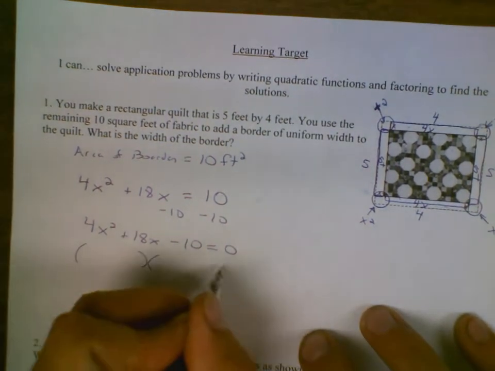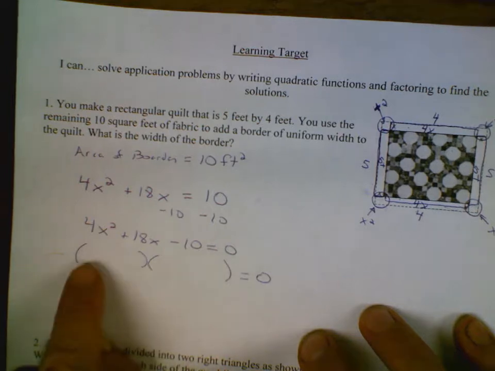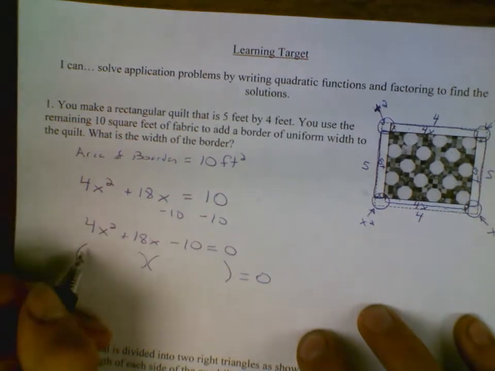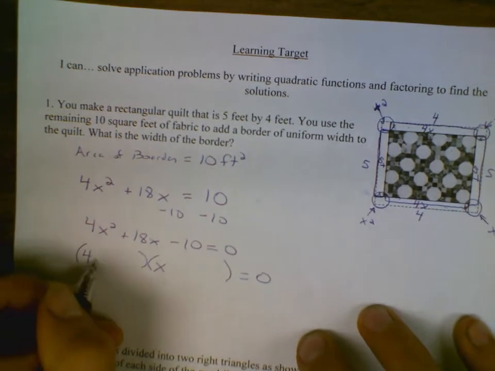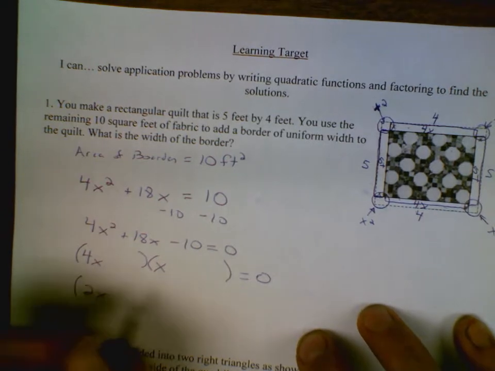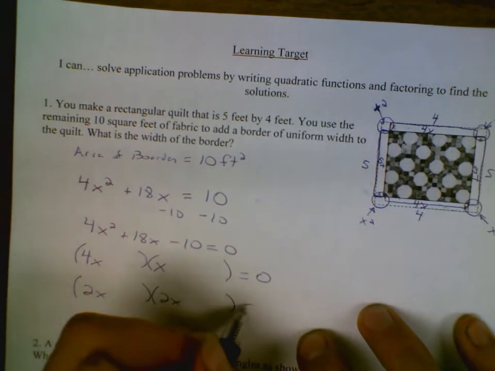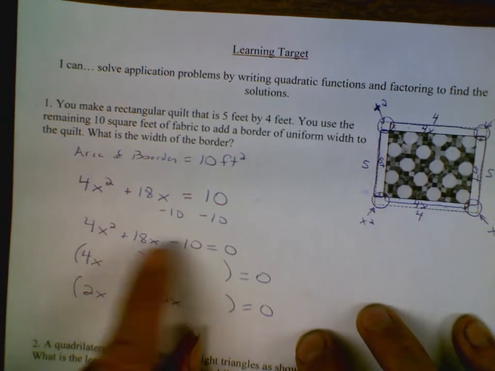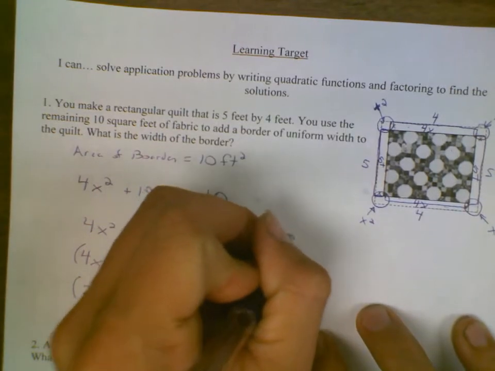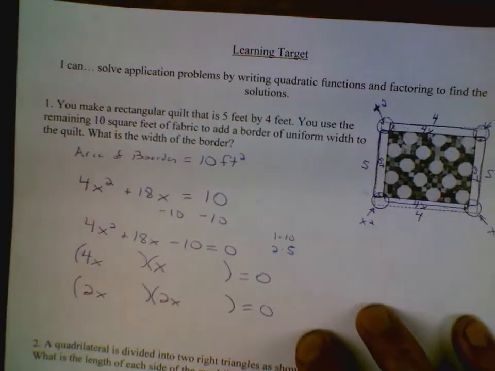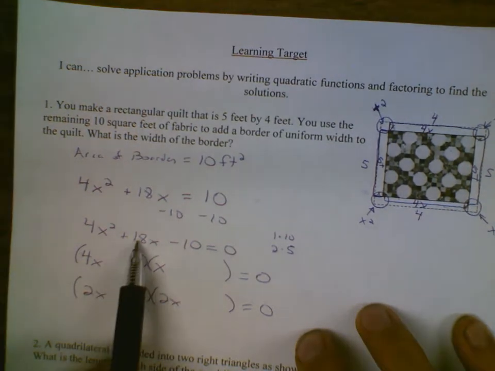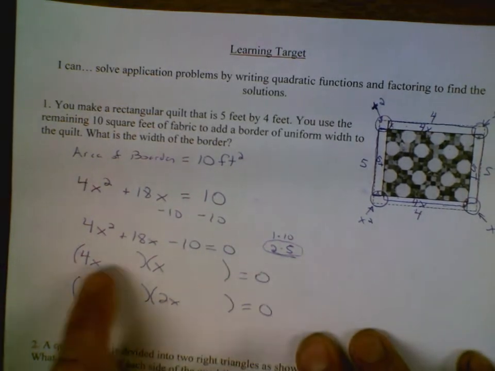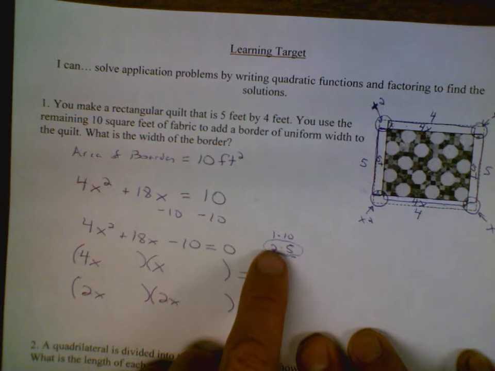Now, once again, when we factor, we ask ourselves what times what gives us our first term, but you'll notice 4x squared can break apart multiple ways. I could break this into 4x and x. I could also break this into 2x and 2x. So there's 2 different ways I can break apart this first term. And then when I look at the last number, what numbers give me the last? Well, that's 1 times 10 or 2 times 5. Now, I'm looking at these numbers trying to figure out how I can get to 18. And I notice that if I use this second pair, 5 times 4 gets me to 20. And then if I take 2 away from it, that'll give me 18.